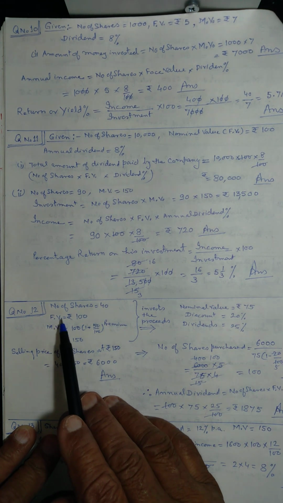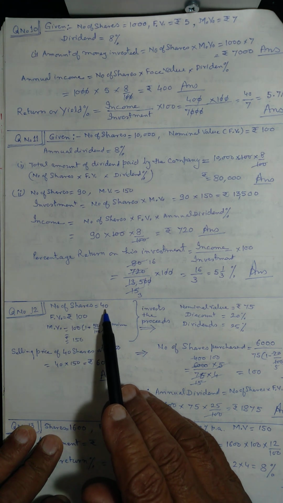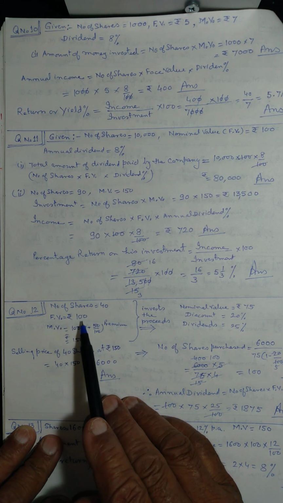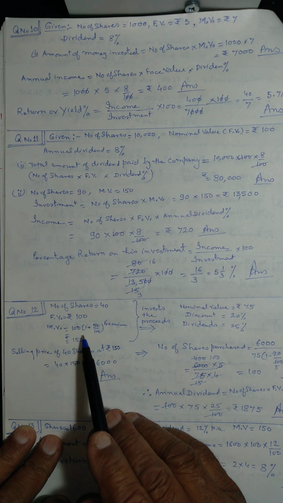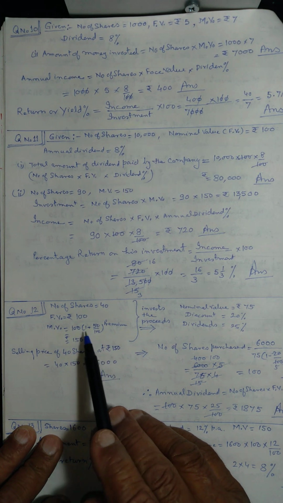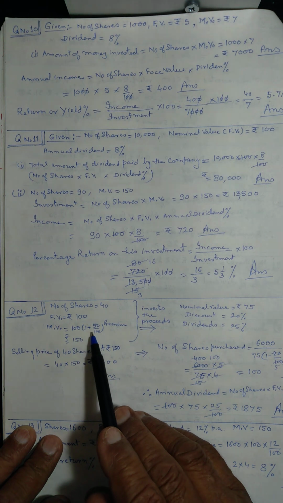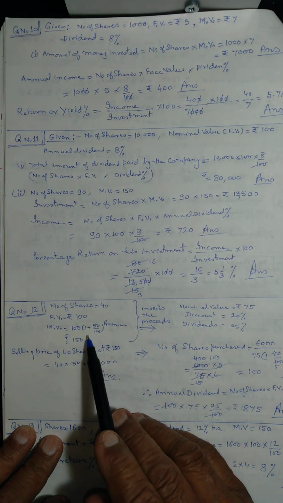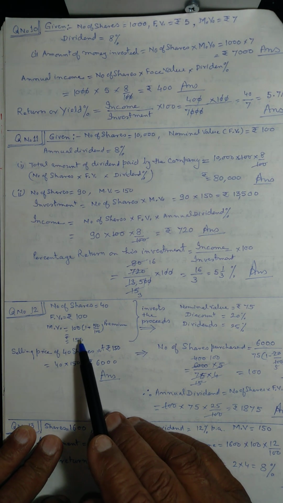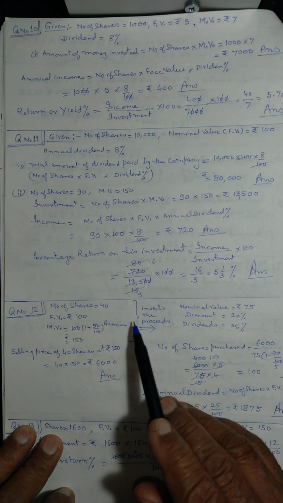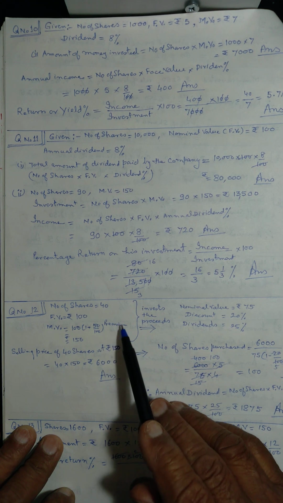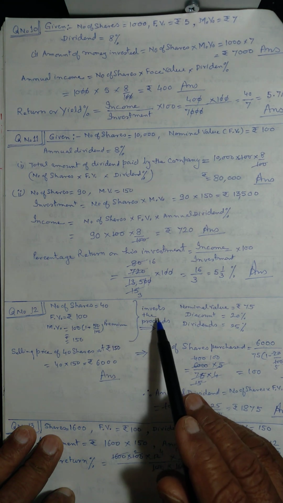Question number 12. Here the number of shares is 40, face value is 100, market value is 50% premium, that is 100 inside the bracket 1 plus 50 by 100. Solve it, you will get 150. The market value will be rupees 150. The amount gained from this will be invested.